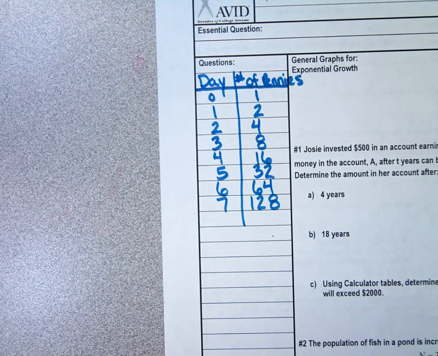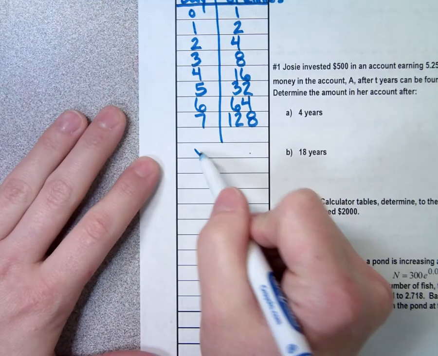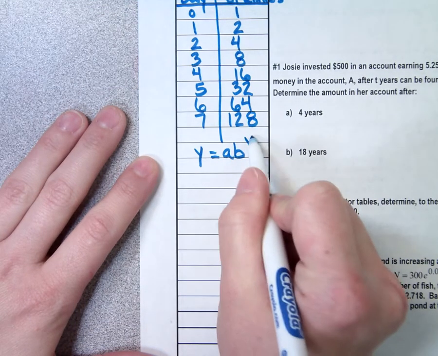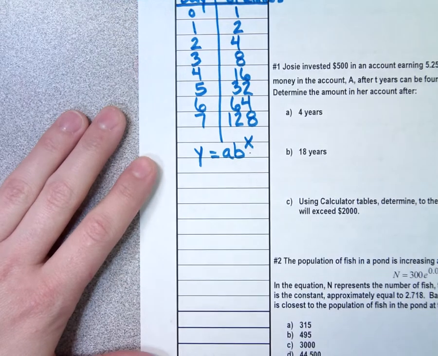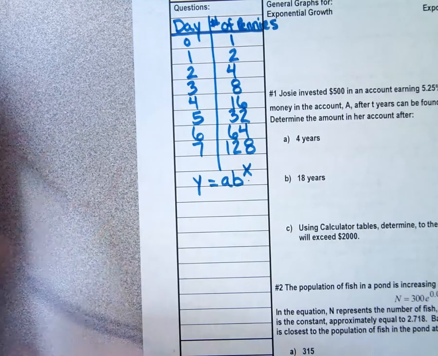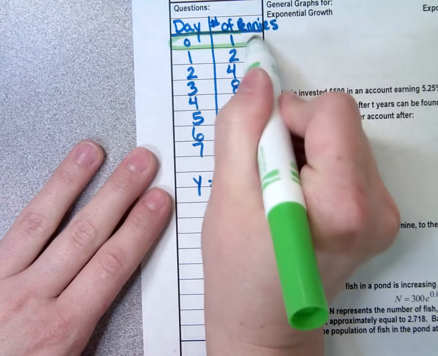Okay, so let's say this keeps happening. I want to write an equation for this. This is exponential. A is the initial amount. It's what we start with. Does anybody know what our initial amount is? It's 1. That's right. Our initial amount is 1.